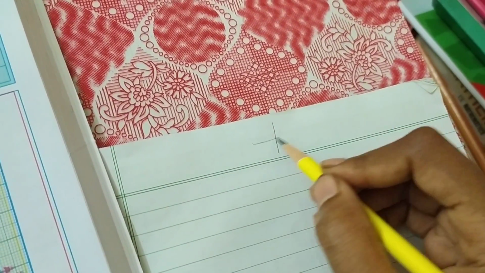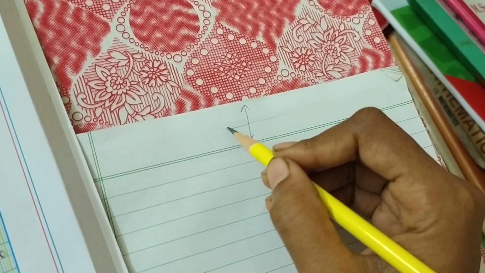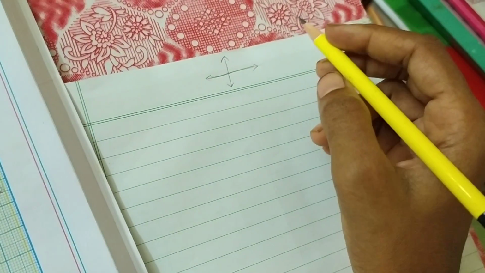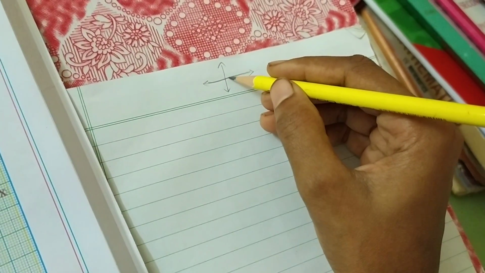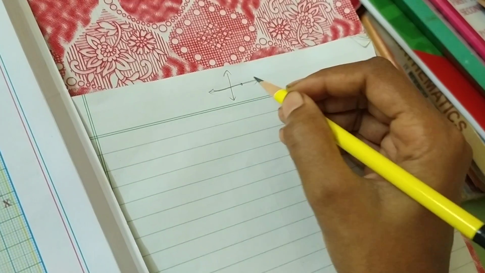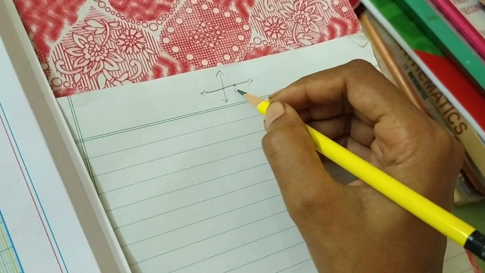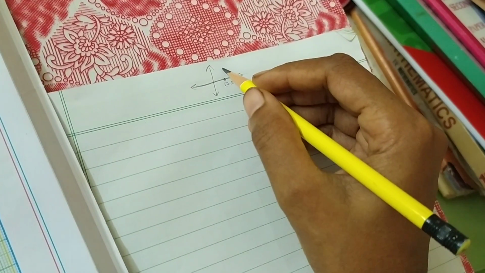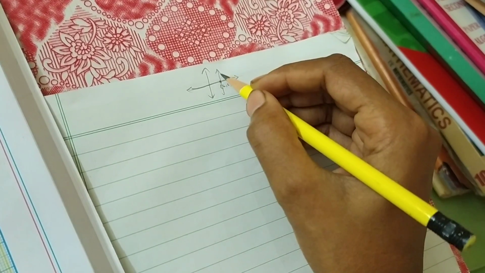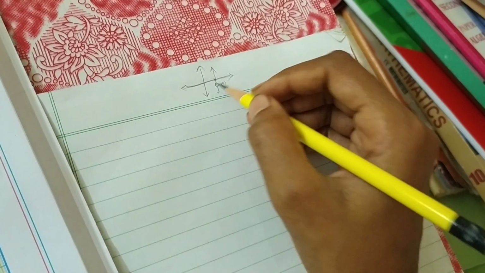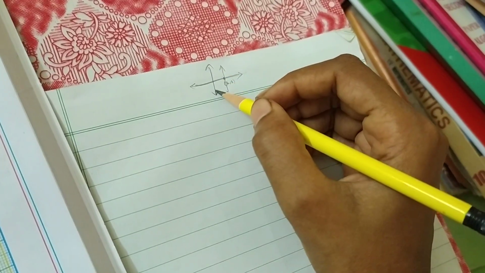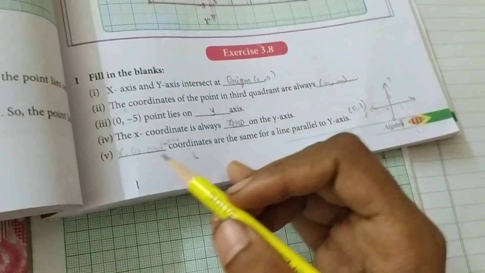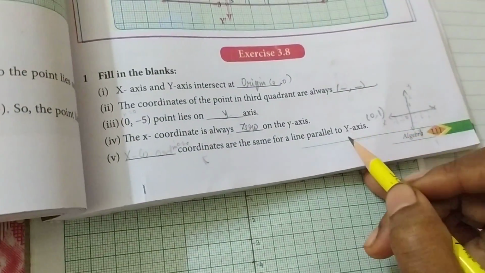If you have a graph like this, the line is parallel to the y-axis, so if you mark the x coordinate for some point, say this is my 2, 0, and you draw a line, it is this. You are marking only your x coordinate point. Your y-axis is parallel. You will study this in higher classes. That's why the x coordinate is parallel to the y-axis.